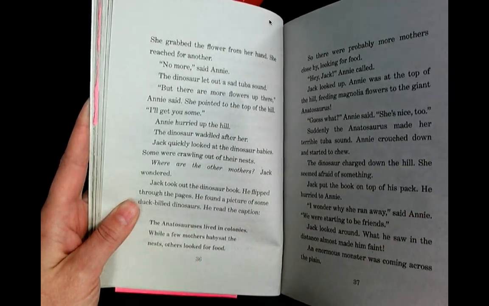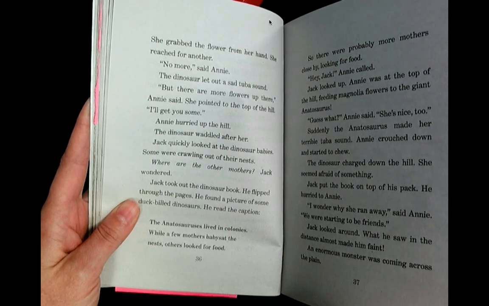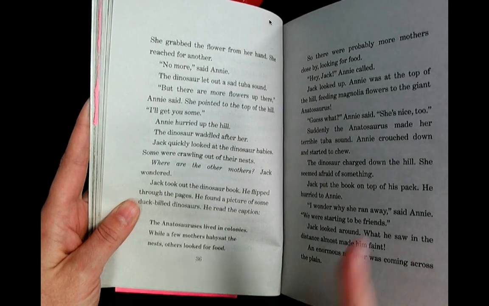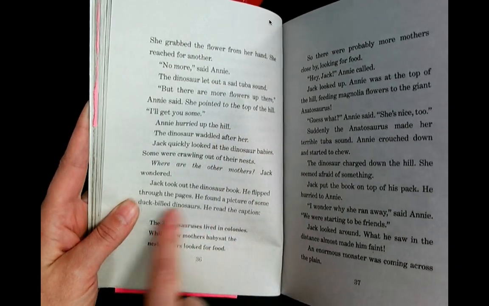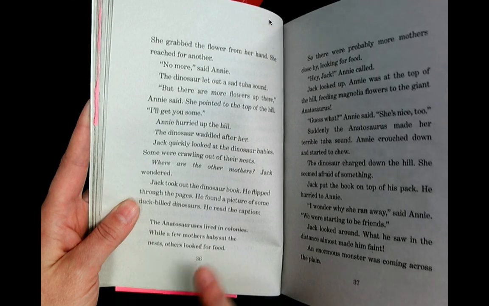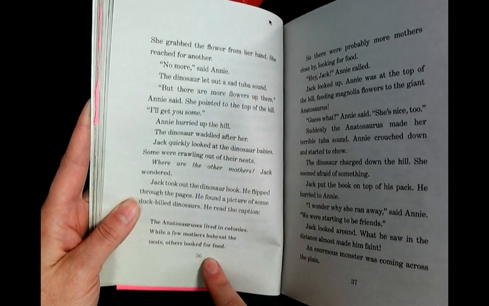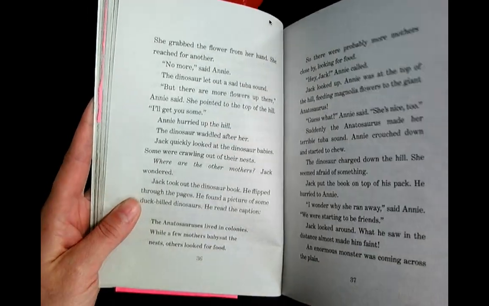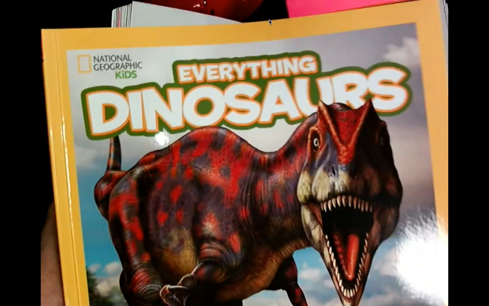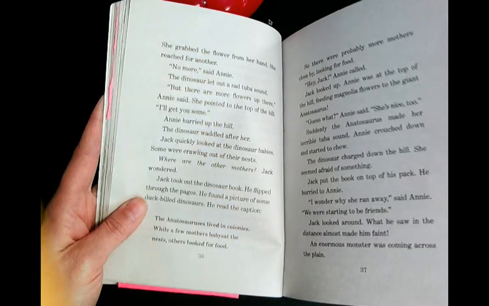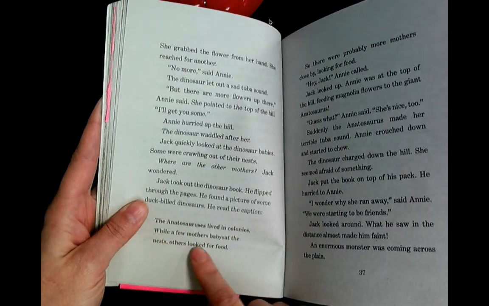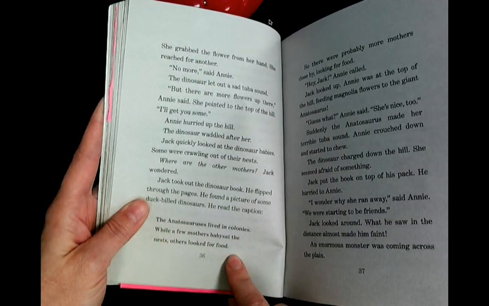Here's a question, because we've been talking about the difference between fact and fiction, and we said some fiction stories include facts. I wonder if this is a real fact. How could we find out? If you said, maybe look through our Everything Dinosaurs book, I think that's a good idea. Use a nonfiction text to find out. We could research that on the internet.